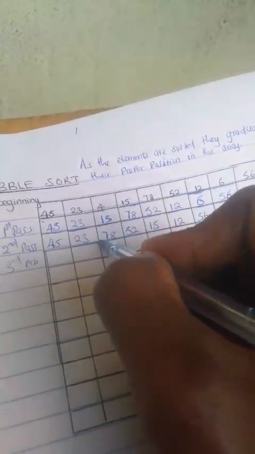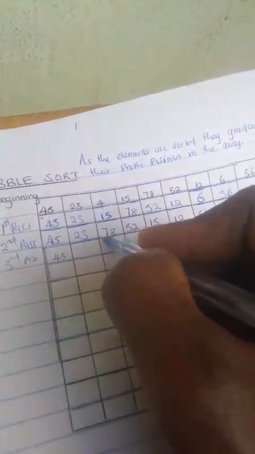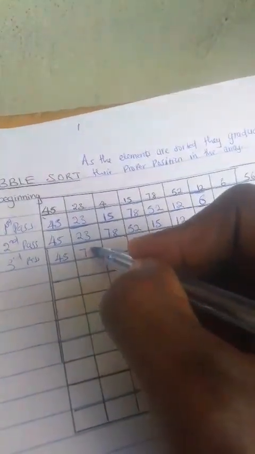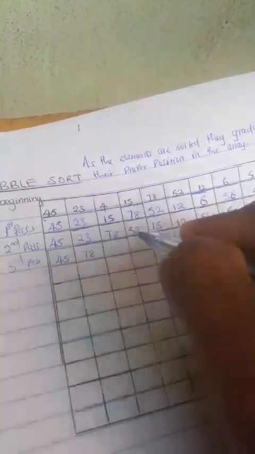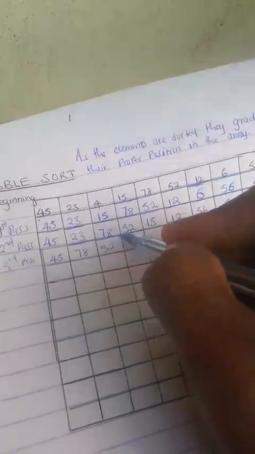45 and 23, which is greater? 45 is greater. 23 and 78, which is greater? 78 is greater. How about 23 and 52, which is greater? 52 is greater. How about 23 and 15? You can see 23 is greater than 15, yeah.